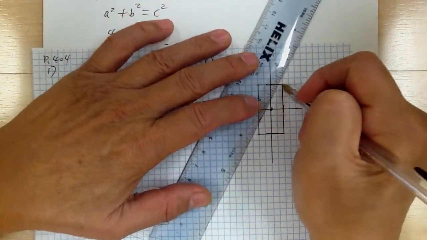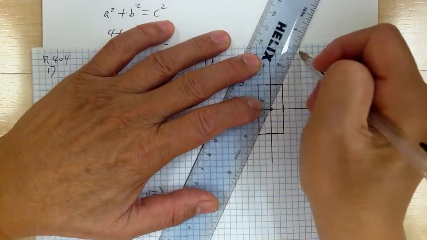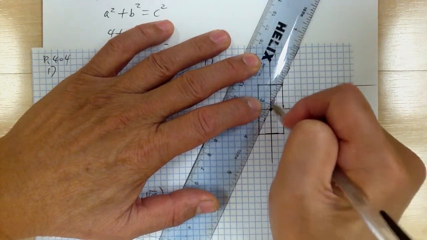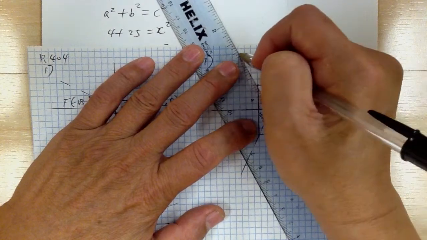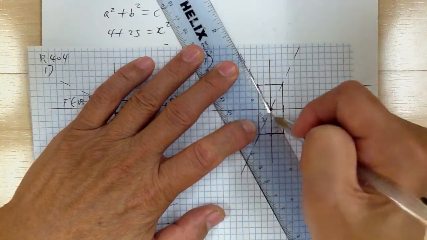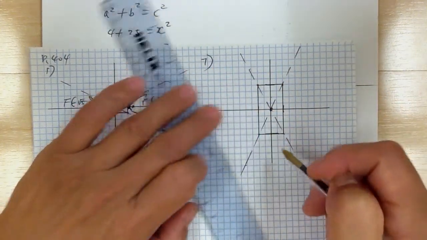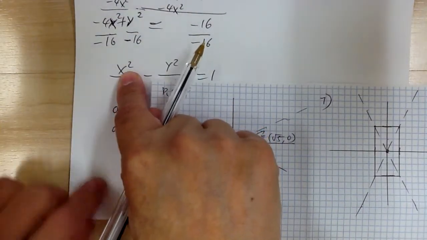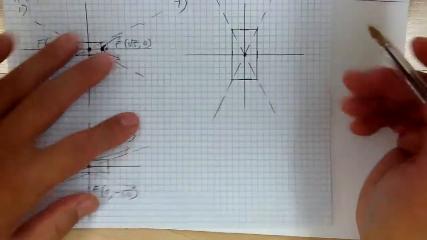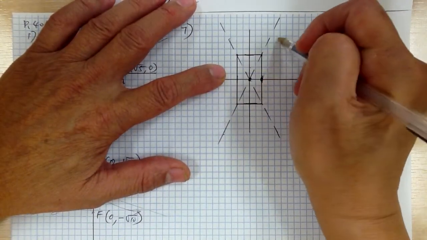Okay, then draw the asymptotes. The asymptotes are your boundaries. Okay, and then you go and do your graph. The graph is going to be in the x direction. Right, so from here, it's going to be in the x direction. So it'll be right over here.